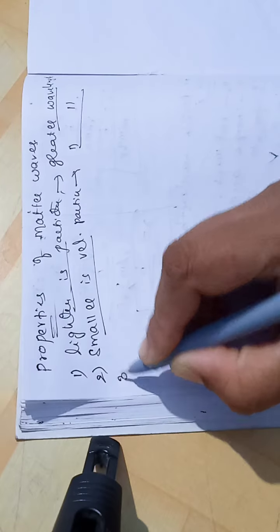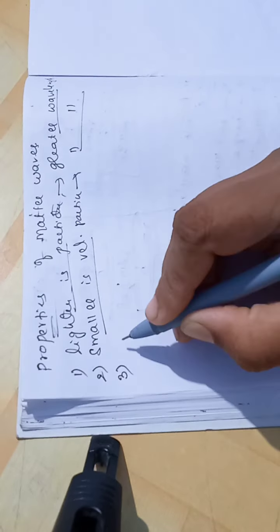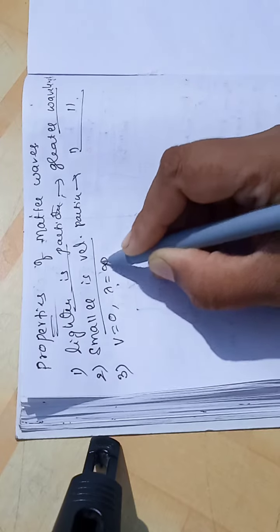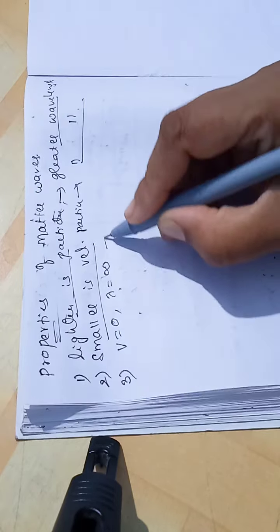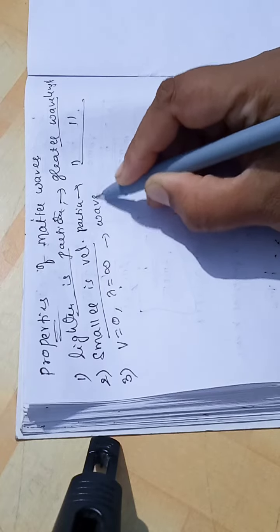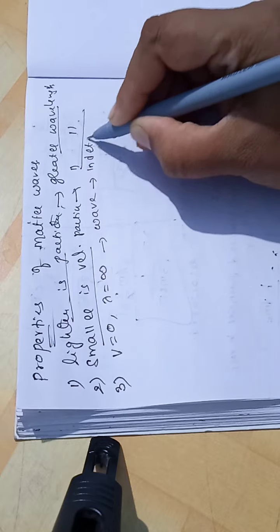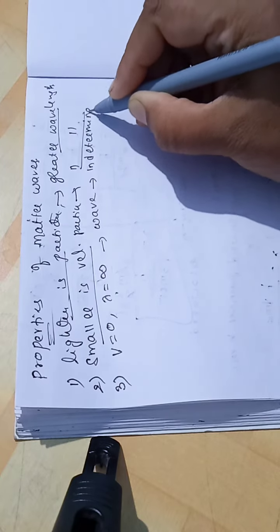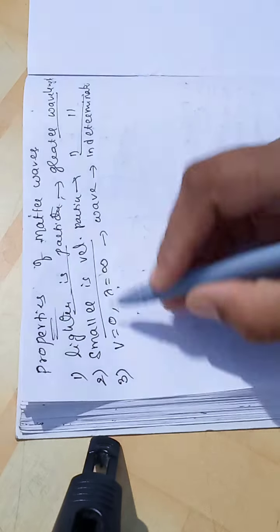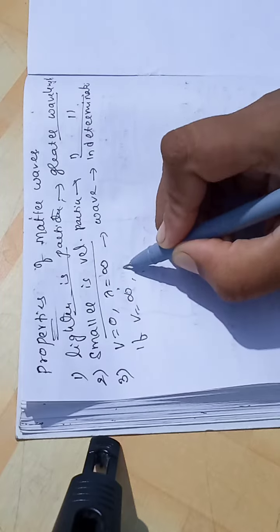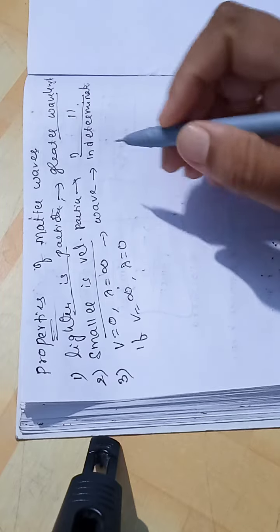So the third property says that when velocity is 0, wavelength becomes infinity. In such a case, the wave becomes indeterminate. Now, if v is equal to infinity, then wavelength will be 0.